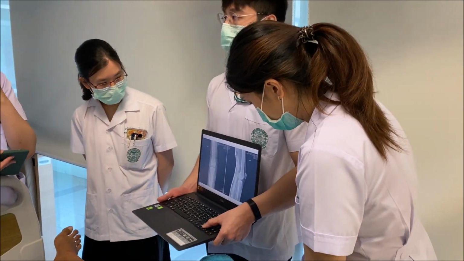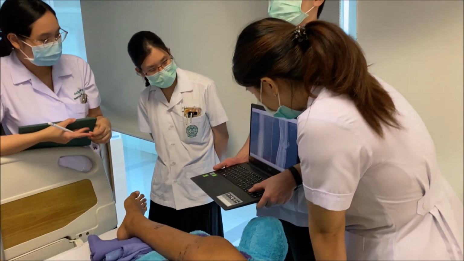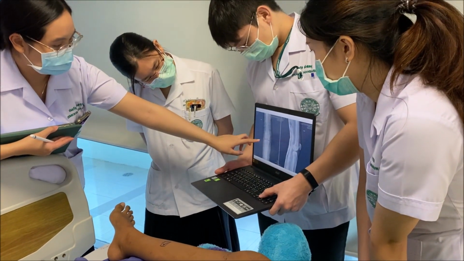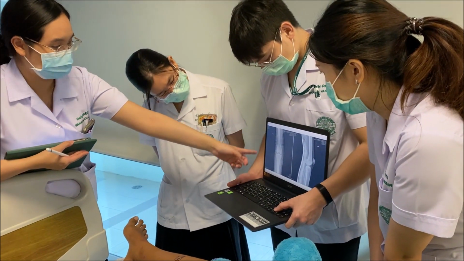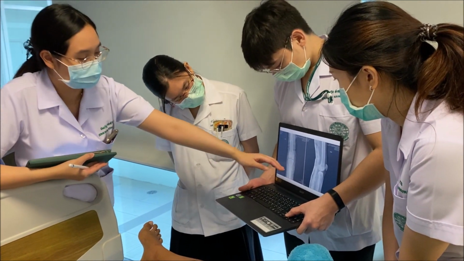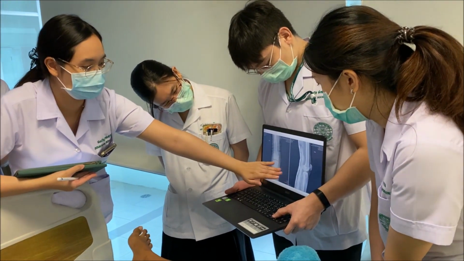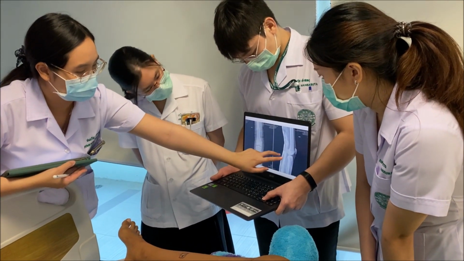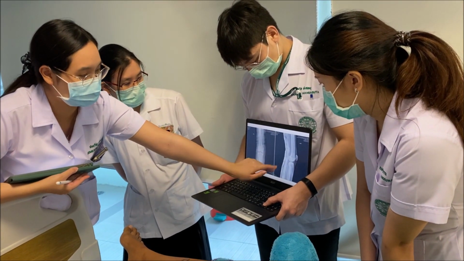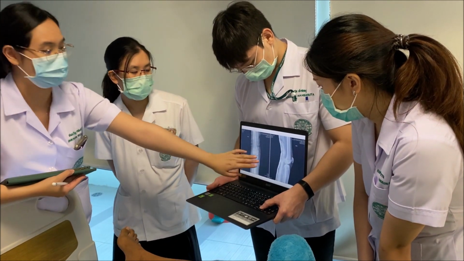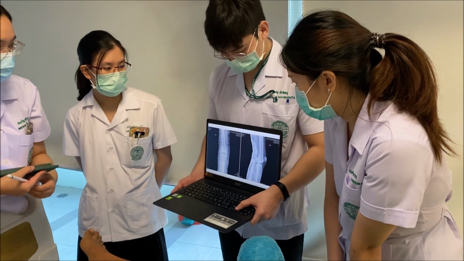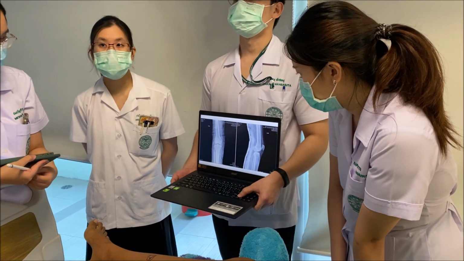From the film, is that appropriate? It's a good reduction. The joint space is now symmetrical, and the alignment is back to anatomical position. From before we didn't have this film, but if we did, I'm not sure if there was misalignment before, but now it's all aligned. And the patella is in its anatomical position. So the film looks good, right?